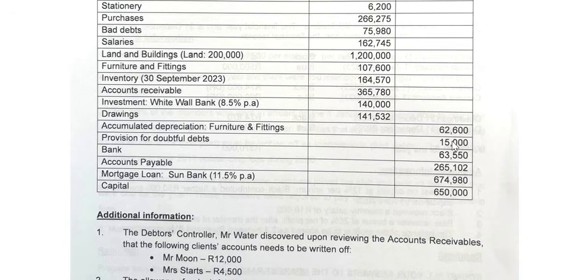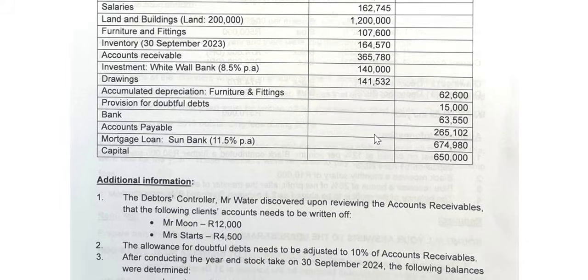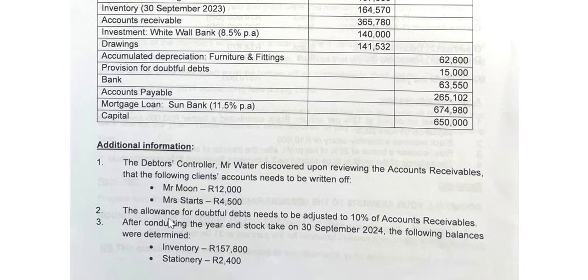So when you take 10% of the new accounts receivable amount after the bad debts, you're going to get the new amount for provision for doubtful debts, and it is 30 something thousand. You can punch it into your calculator after you've taken off these bad debts off accounts receivable, because it says the allowance for doubtful debts needs to be adjusted to 10% of accounts receivable.